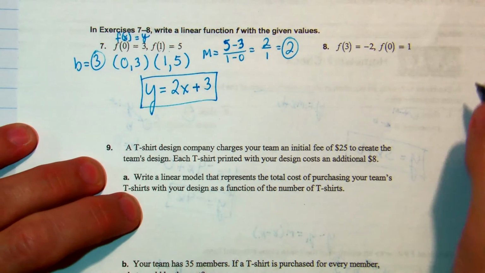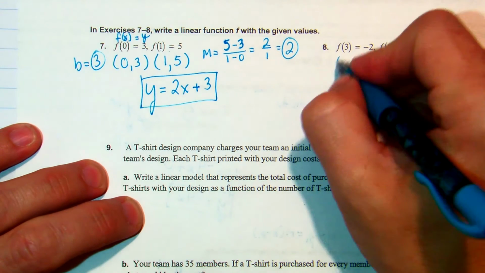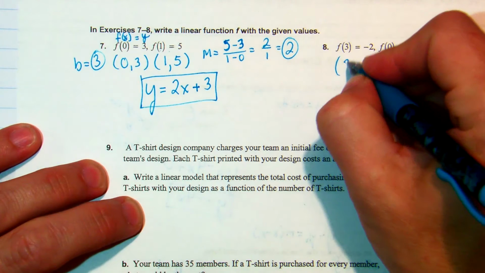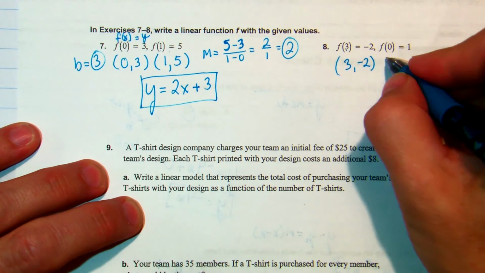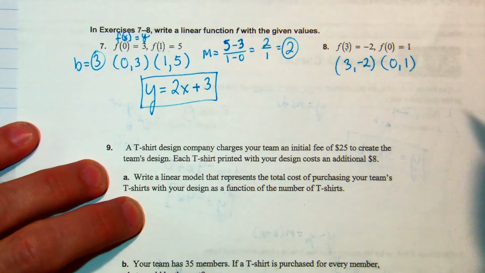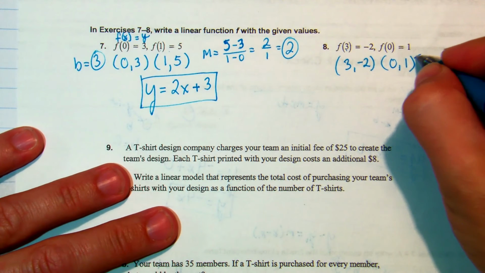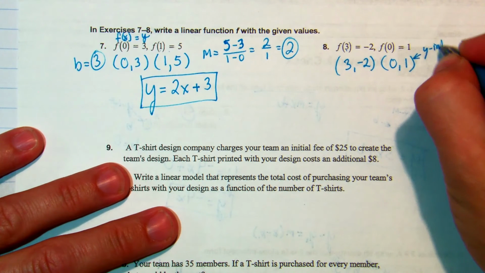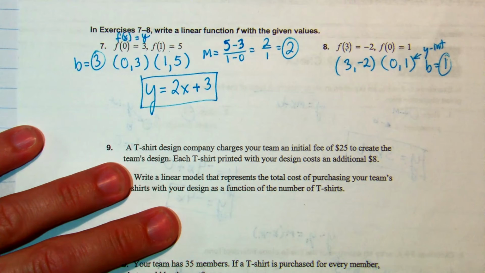On to number 8. Again, we'll try to move a little faster here. We already know that this is just going to be 3 and negative 2. X is 3, y is negative 2. And x in this case will be 0, and y will be a 1. So we have our 2 points. They've also given us our y-intercept again. And so b is going to be equal to positive 1.